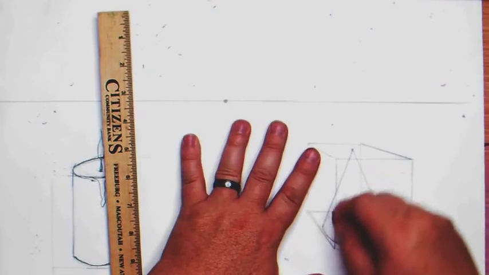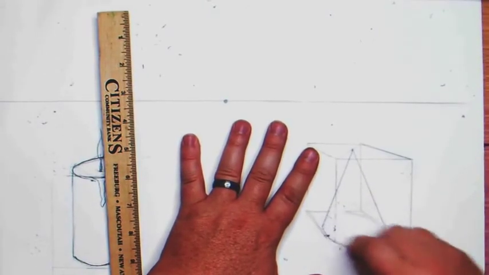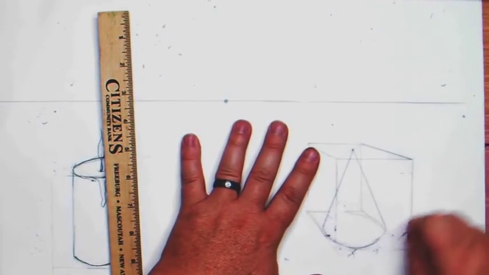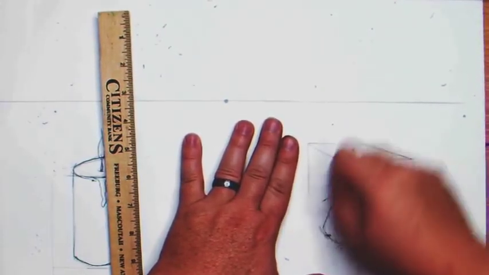And again, you can come in and erase some of these lines, just like this.